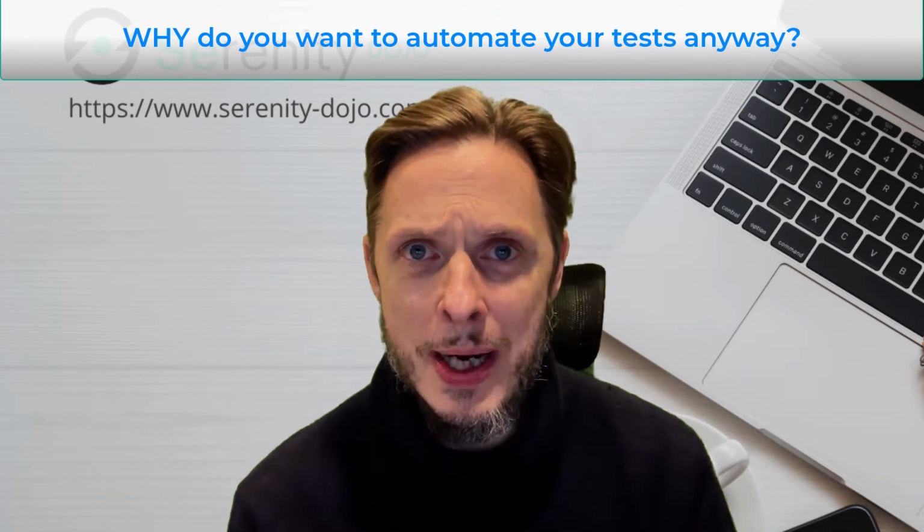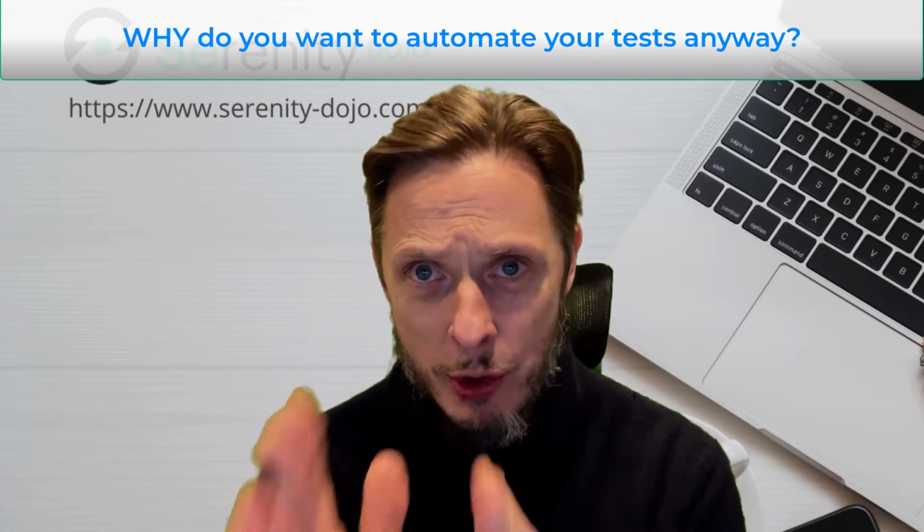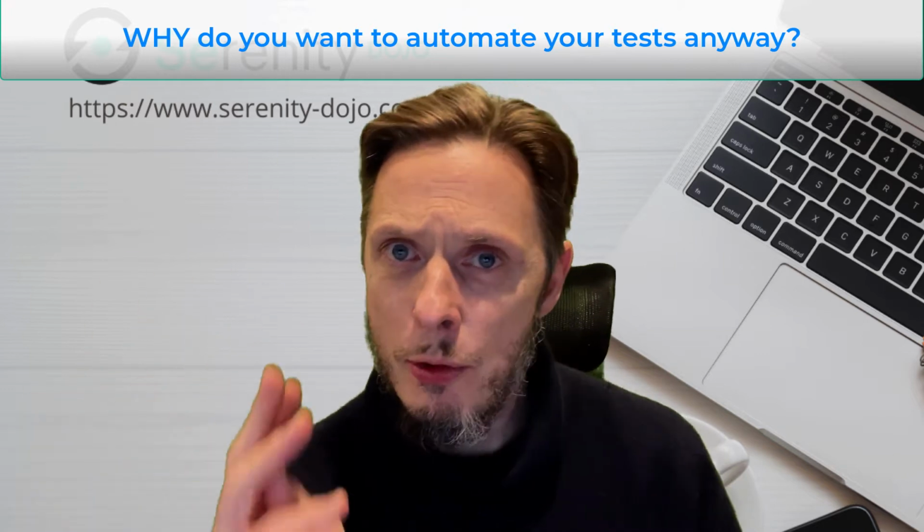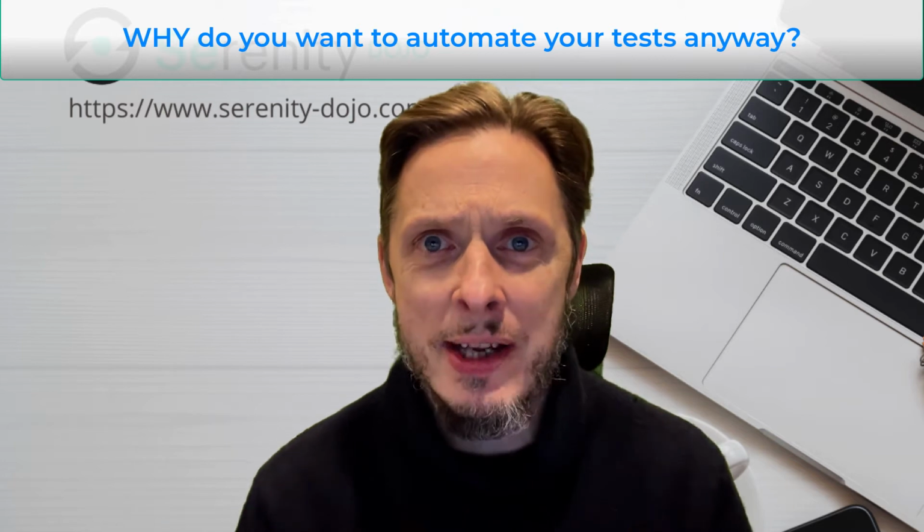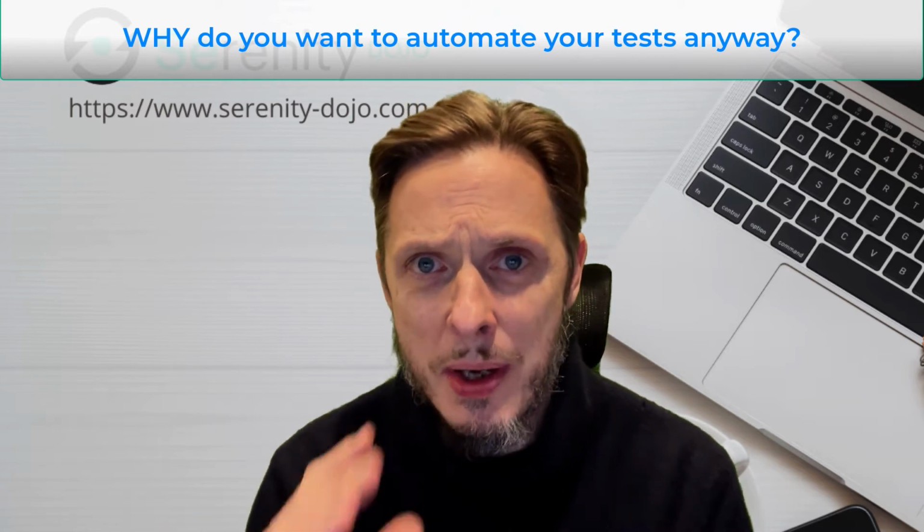You can either automate to save yourself time as a tester, to make your own work go faster, and that's fine. That'll help you. If it helps you do your job, that's cool. You can have your manual test case and say, hey, maybe I can automate this so that next time I don't have to spend so much time on it. And that's cool. That's fine. We've been doing that for a couple of decades. That's not a new thing.